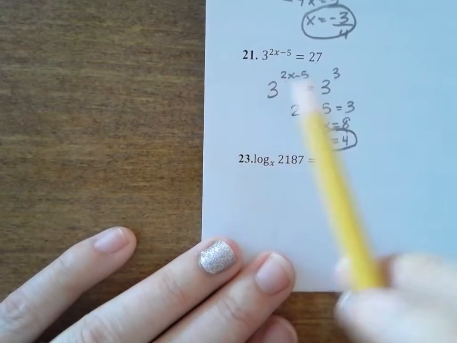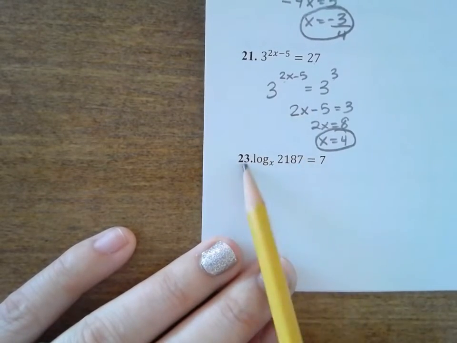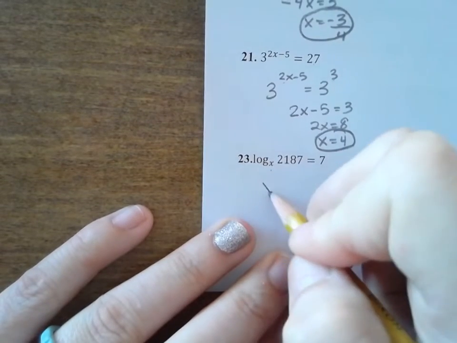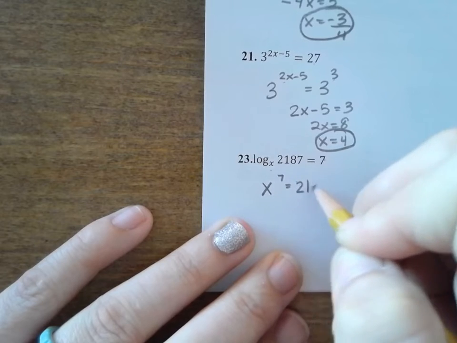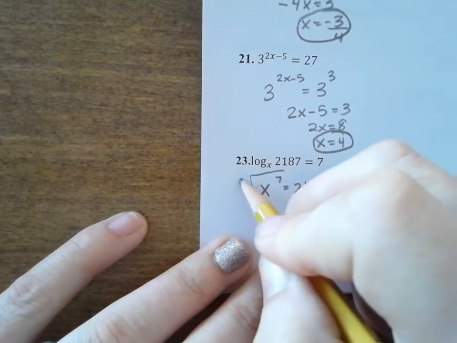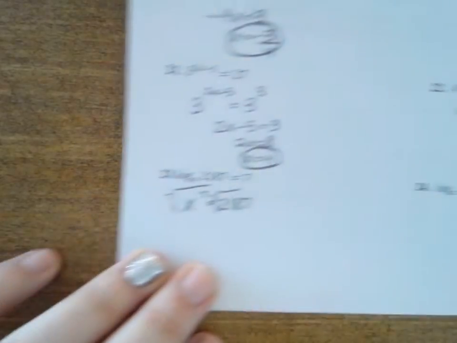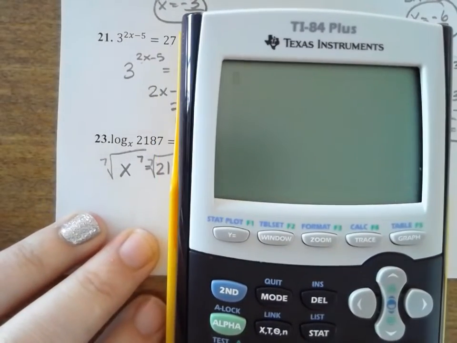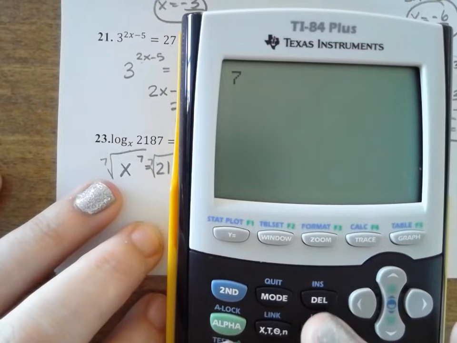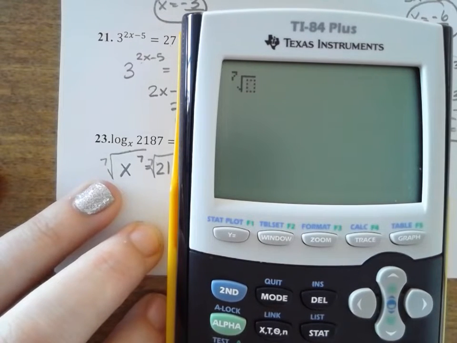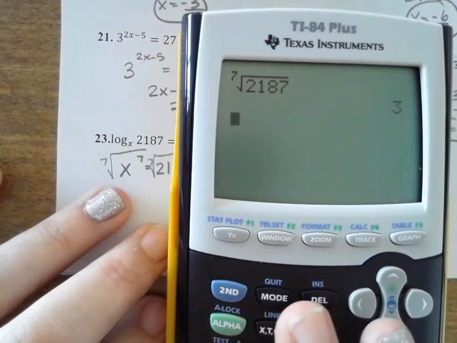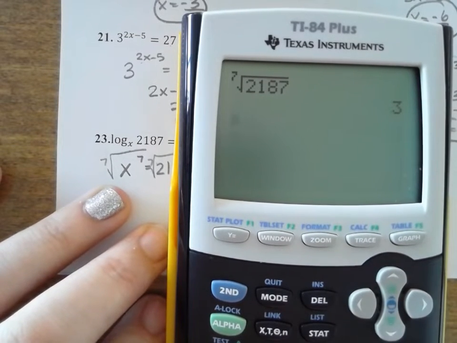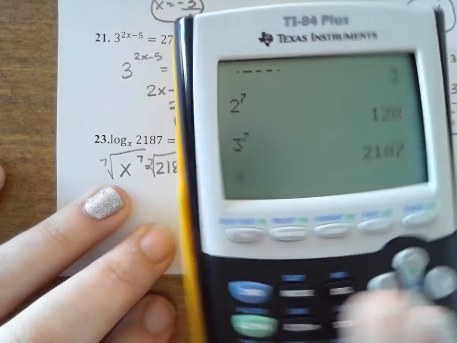Okay. Over here, that's not going to be so easy, right, because it's a different format. I don't have 2 bases. But remember what this means in exponential form. The base would be x, the exponent would be 7, and it's equal to 2,187. Well, I need to take the 7th root. And remember to do that, you type the number first, so root 7, math 5, and then just type in the number. So that's 3. Worst case scenario, you don't remember how to do that on test day. What's 2 to the 7th? Nope. What's 3 to the 7th? Yup. Okay, so x equals 3.